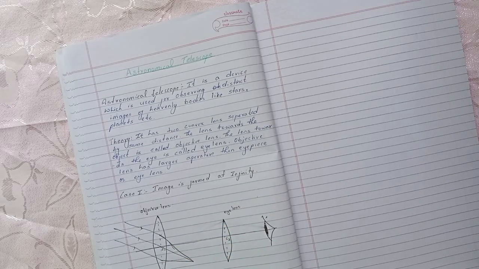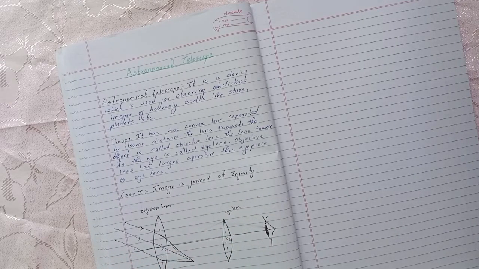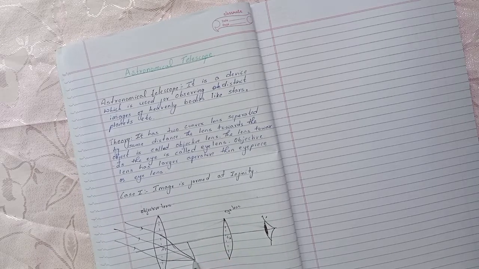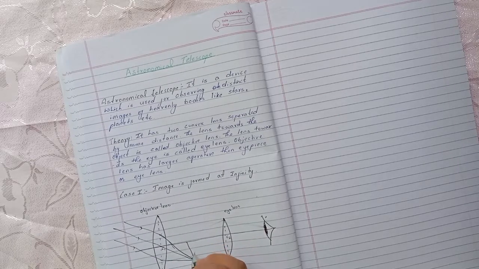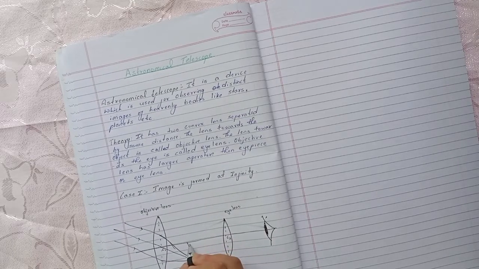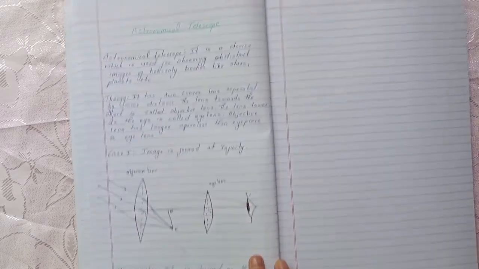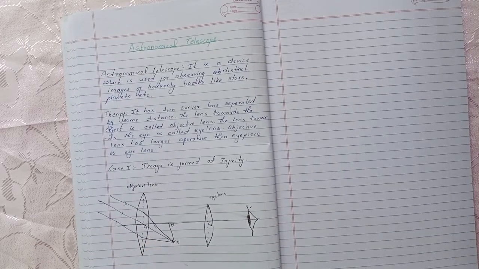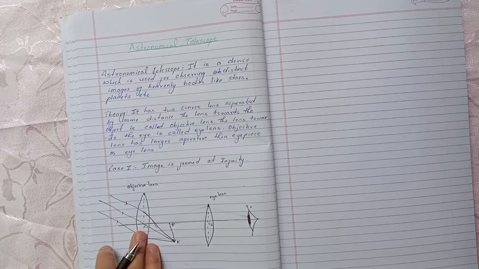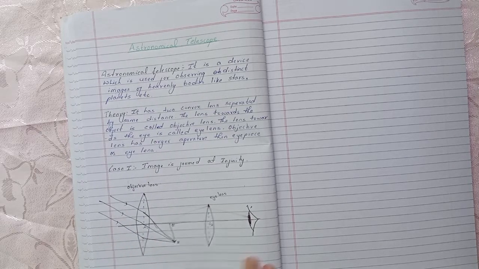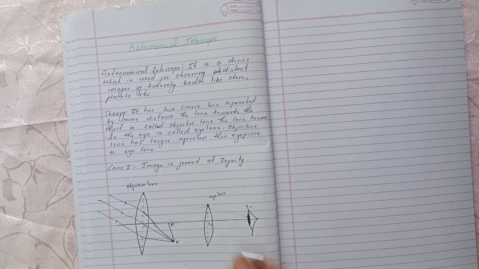As we can see, when the rays meet at a point, an image forms. Let's call this A dash, B dash. Now, as we can see, when the rays pass through an objective lens, it forms a small and inverted image. So now, let's pass these rays through the eye lens.